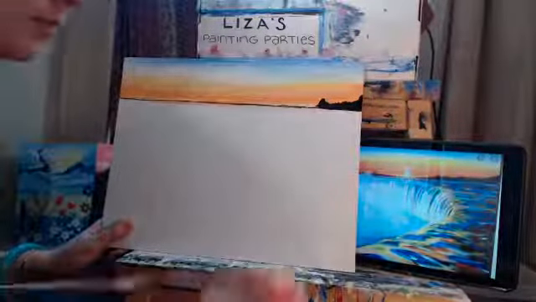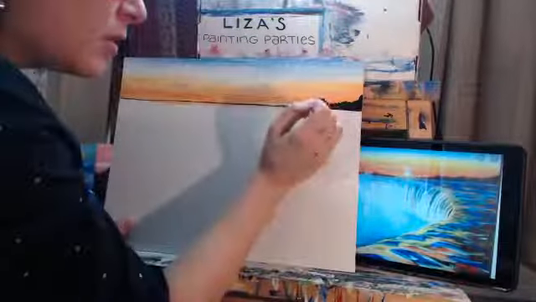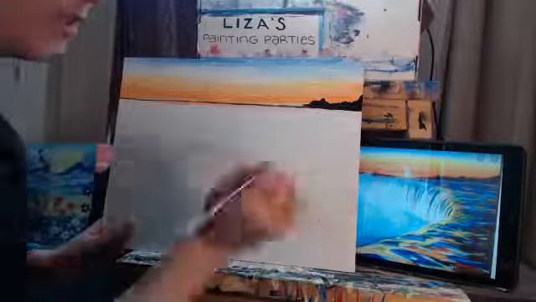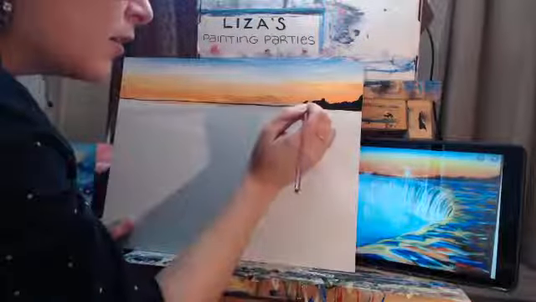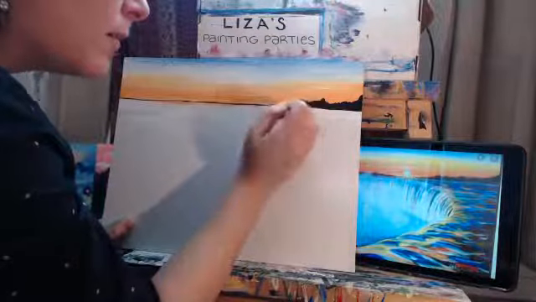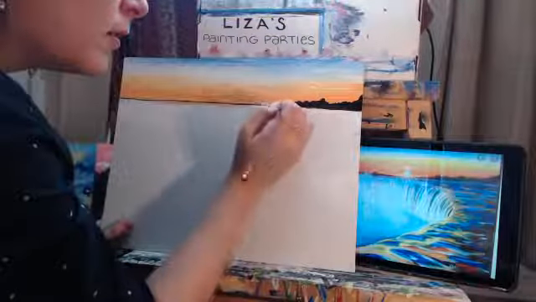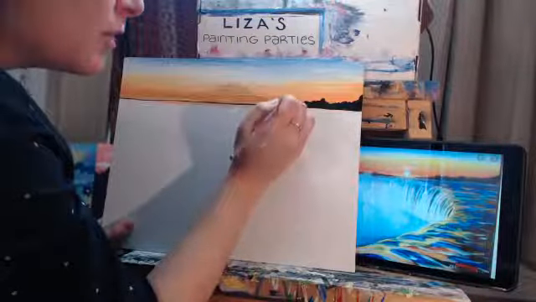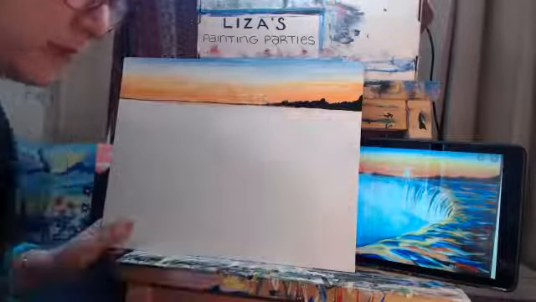So I'm just going to make some rough edges, just to start giving this feeling of maybe trees, mostly trees.